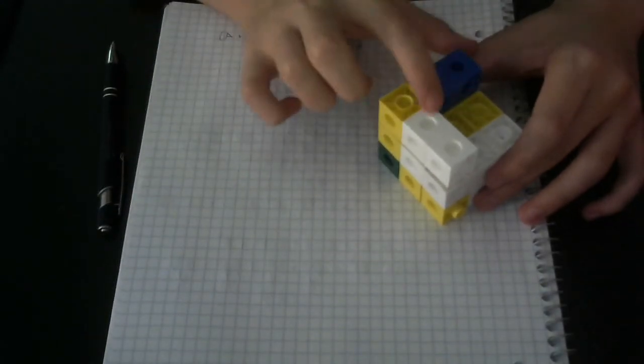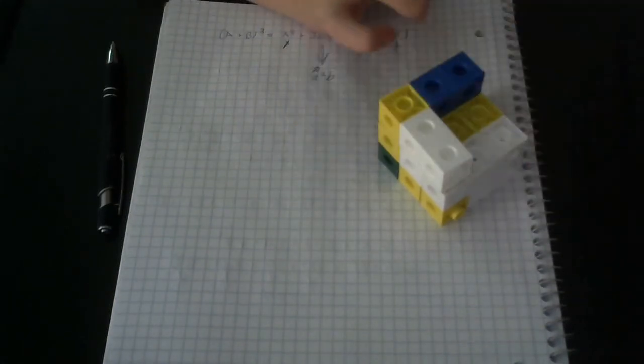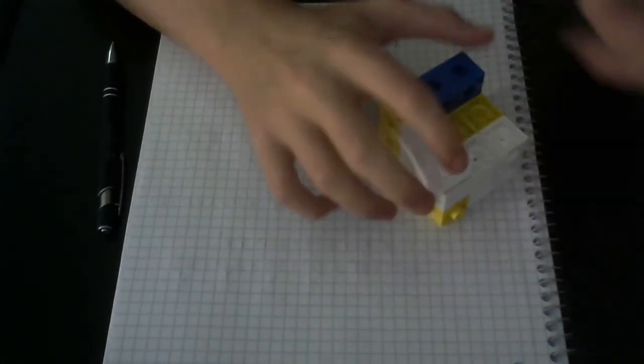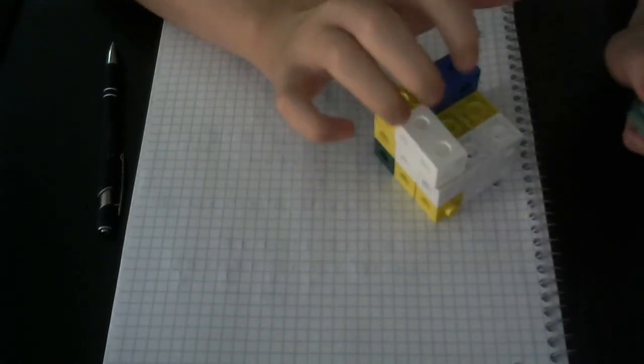What we know now is this is a squared, this is a, and this is a, which means this remaining area has to be a squared. And what we also know too is that this height is b.